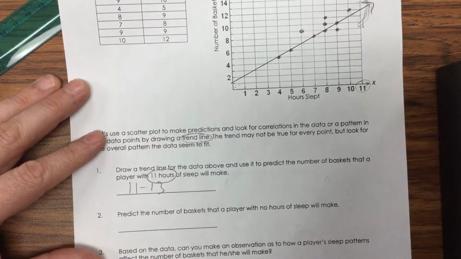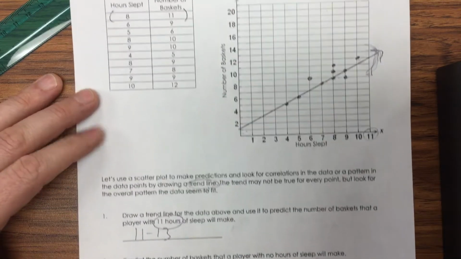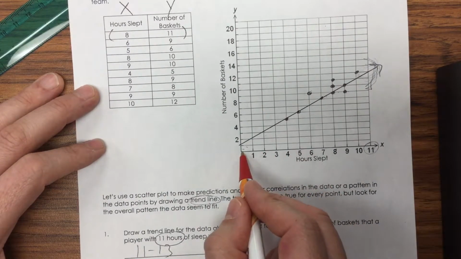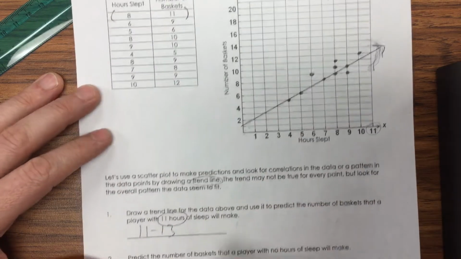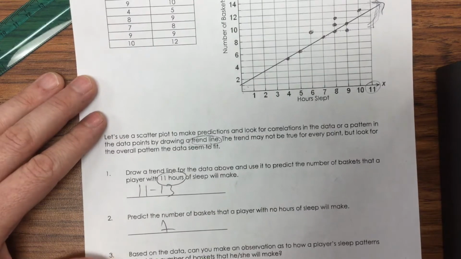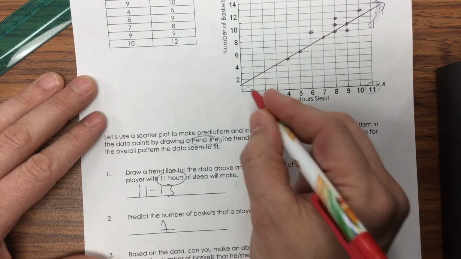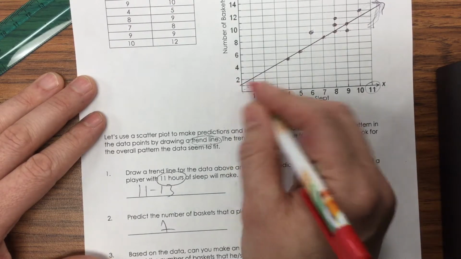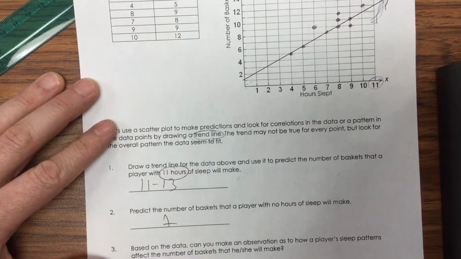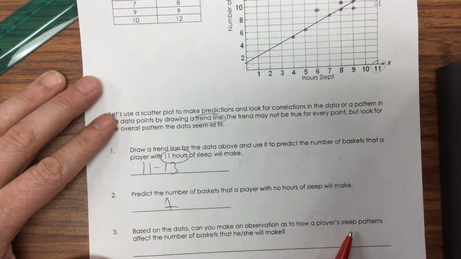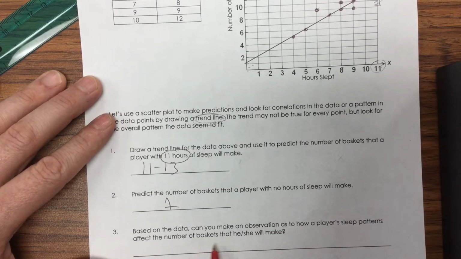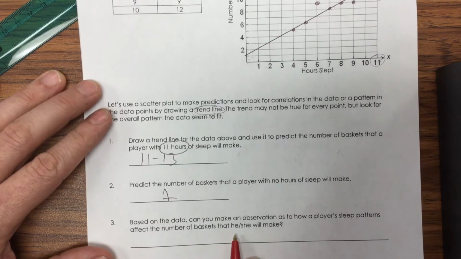Predict the number of baskets that a player with no hours of sleep would make. So if I have no sleep, based on my trend line, I might make a basket. Okay? So if you had 0 for yours, maybe somewhere down here, it's going to be low. We don't know exactly what, but it's going to be low. Based on the data, can you make an observation as to how a player's sleep patterns affect the number of baskets that he or she will make?